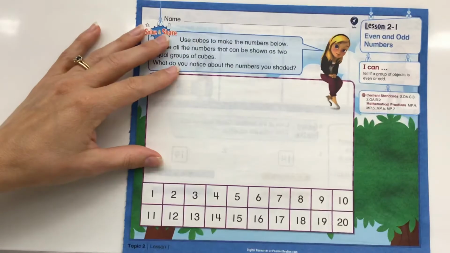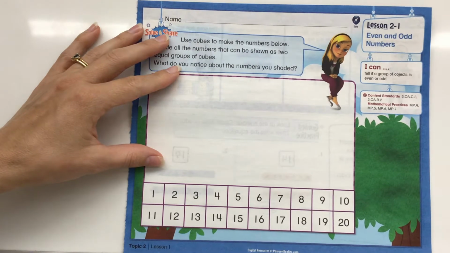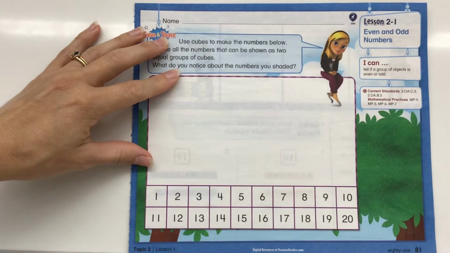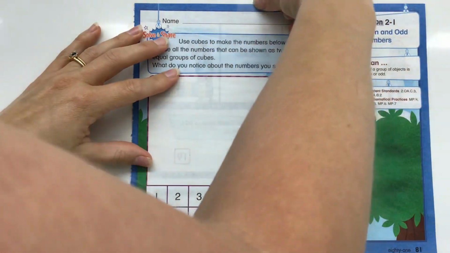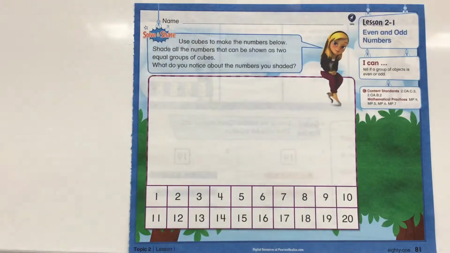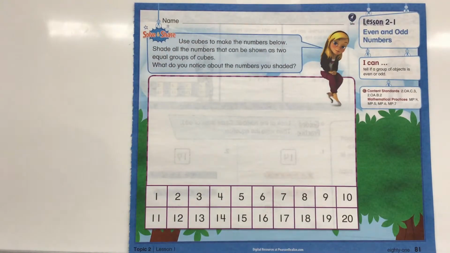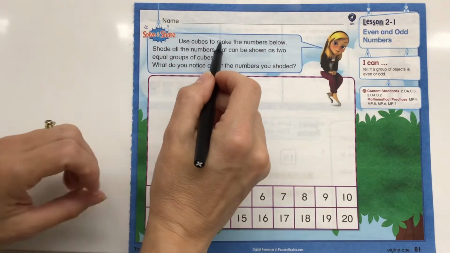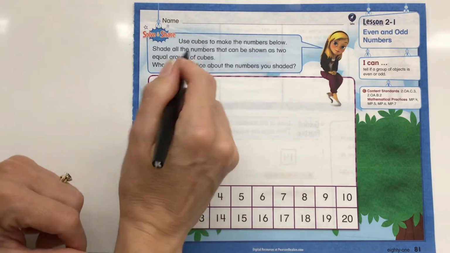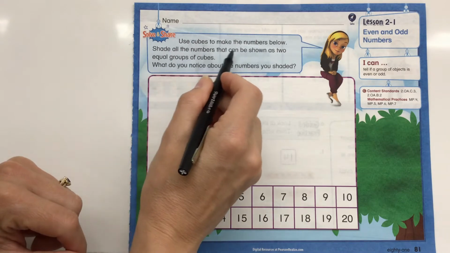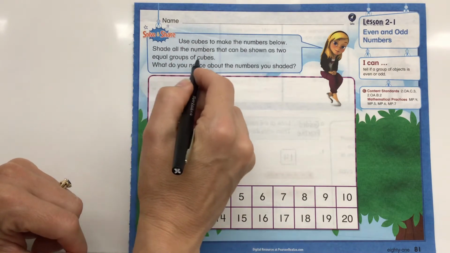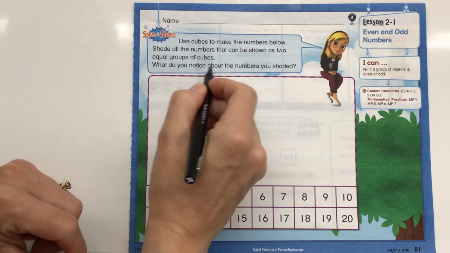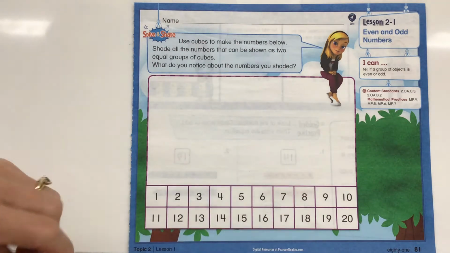All right, we're going to go ahead and get started on lesson 2-1 here with even and odd numbers. Okay, and if you have your cubes, you can get them out and use them. All right, so let's take a look. Use cubes to make the numbers below. Shade all of the numbers that can be shown as two equal groups of cubes. What do you notice about the numbers you shaded?